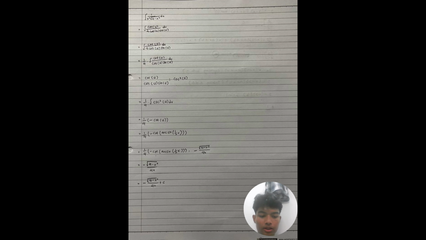The integral of cosec squared u du equals minus cot u. The integral of 1 du equals u. So the integral of cot squared u du equals minus cot u minus u.